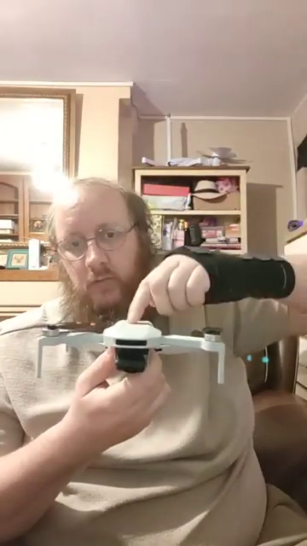Using a GPS means it will track the sat-nav to see where it is, and that means when you fly along it will actually stay still once you let go of the stick and hold its position. Now this is actually quite cool because it will help you when you fly along. It is actually quite clever with GPS because that means it'll help you fly generally where you are. If you have a problem, it actually helps you bring the drone back to you.